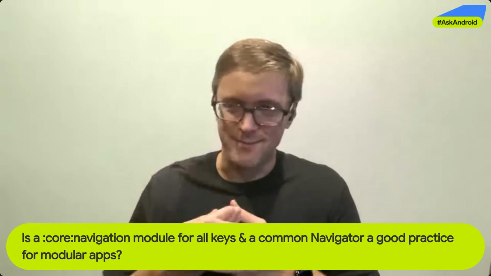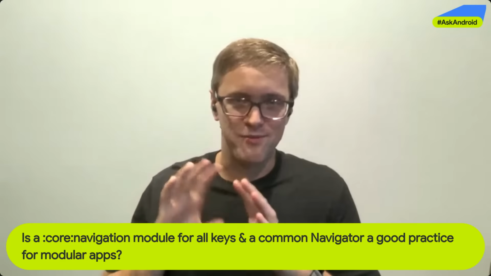If every time you want to add a screen to your app, you want to compile every module in your app and get that coffee, then this is a great model for you. But when we've been building out our modular recipes, I find this doesn't actually scale very well from a productivity perspective.